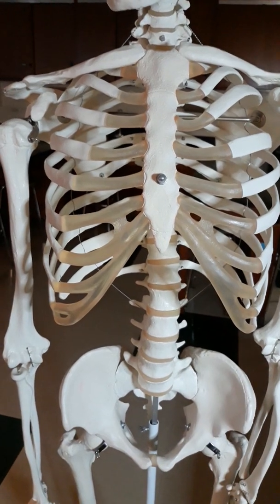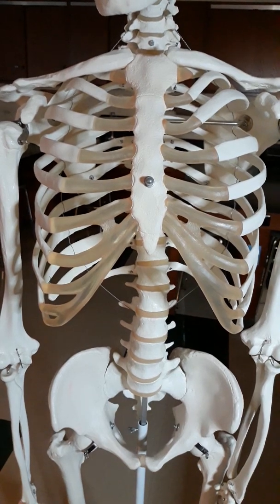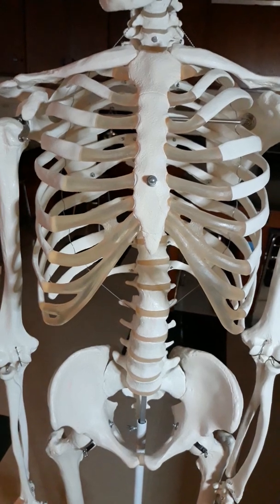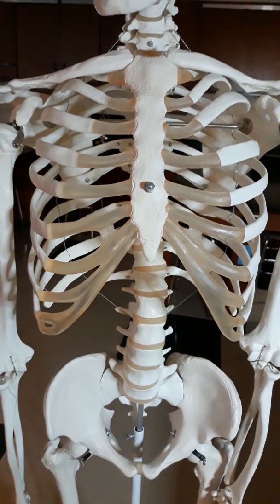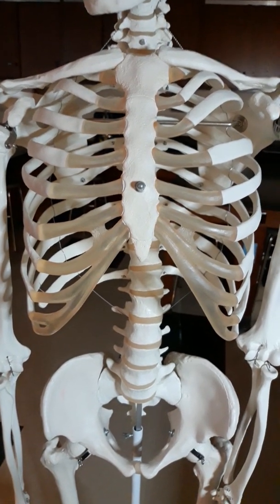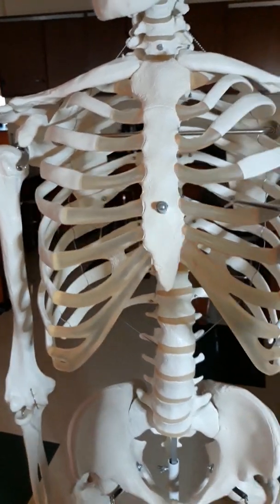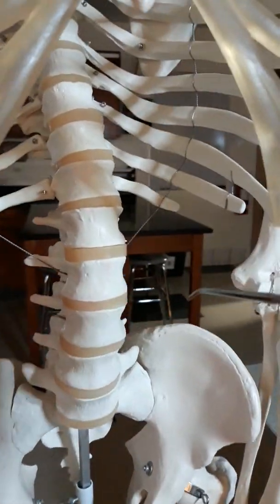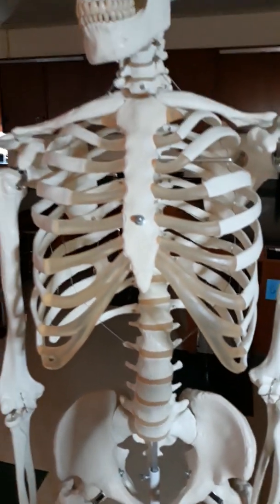But by looking at the costal cartilage, we can classify the ribs as one of 3 types. They are either true ribs or they are false ribs. And then we have 2 ribs, which are false ribs, and they're considered floating ribs. So let's consider these classifications. On each side of the sternum, you have 12 ribs. 12 ribs on each side.